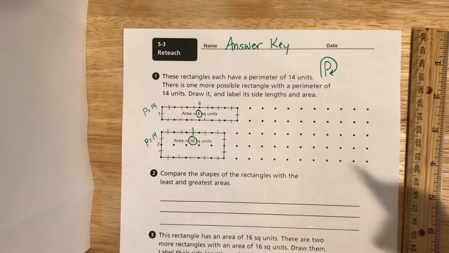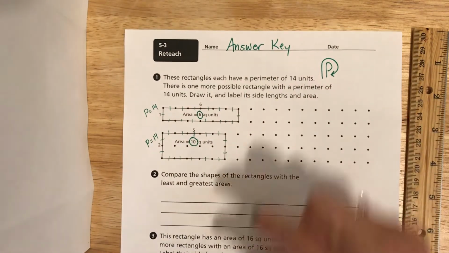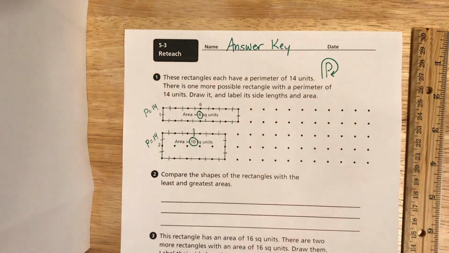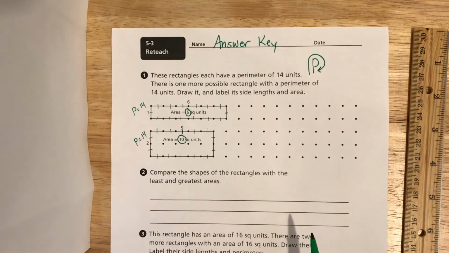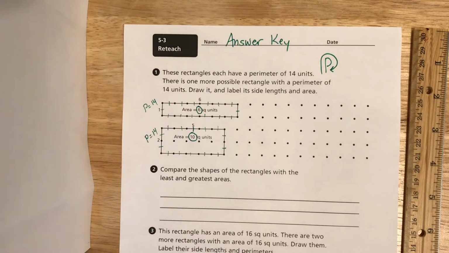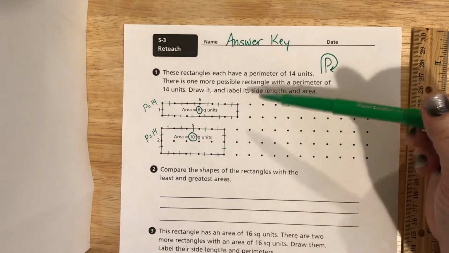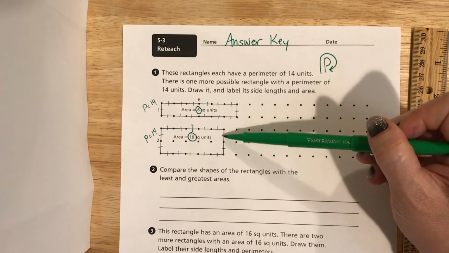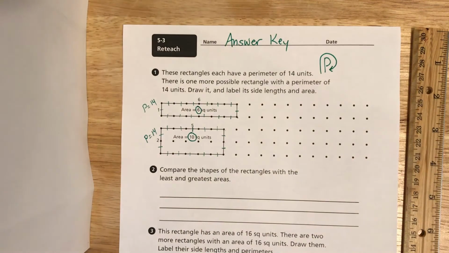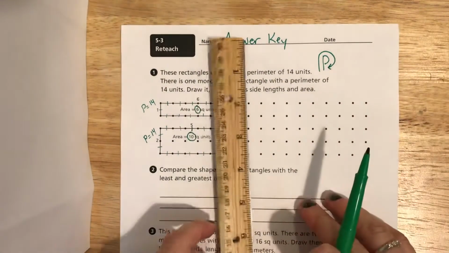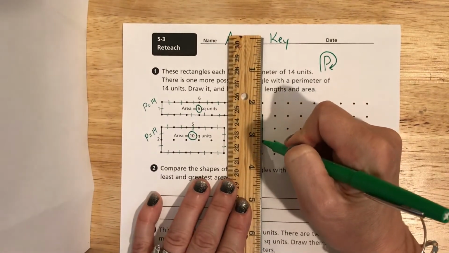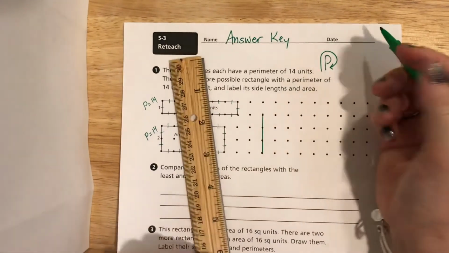So I'm kind of seeing a pattern that the rectangles are getting a little fatter and they're getting a little shorter. So, I need one more rectangle with a perimeter of 14. This one has 1 for a length. This one has 2 for the lengths. What if I made one that had 3 for the length? I don't know. Let's see. Maybe that's the pattern. 1, 2, 3.